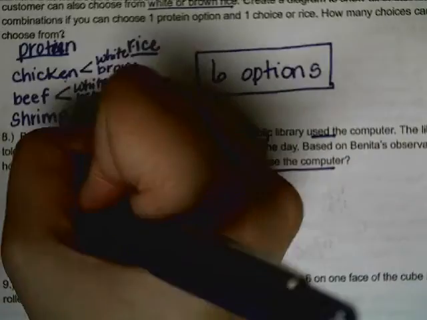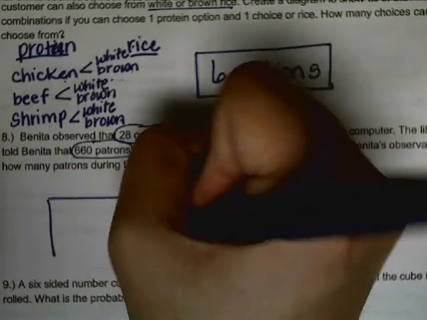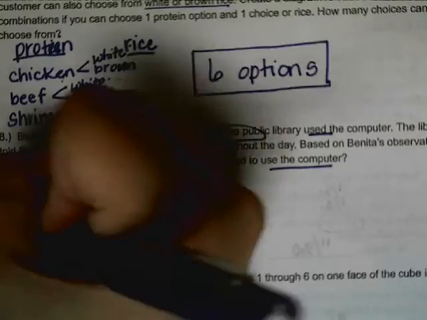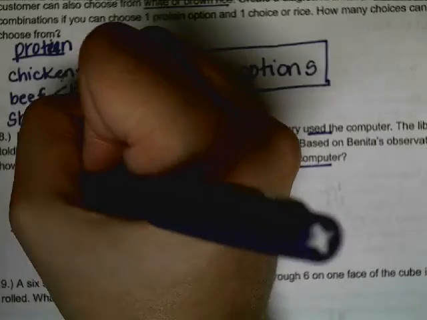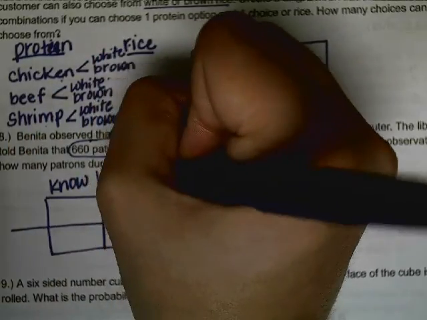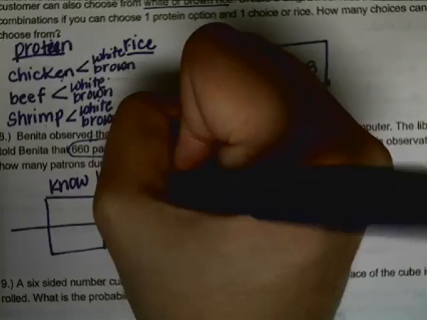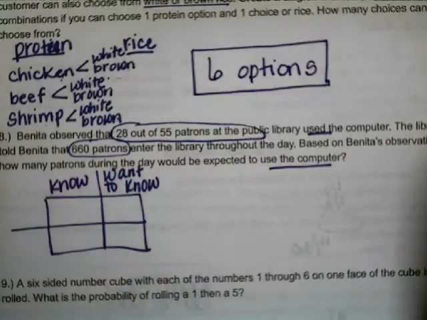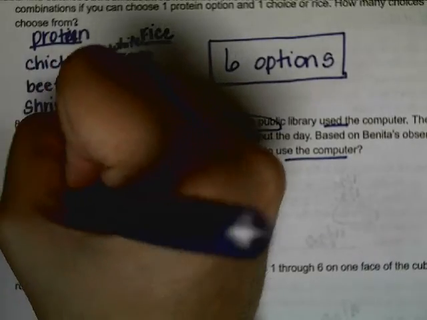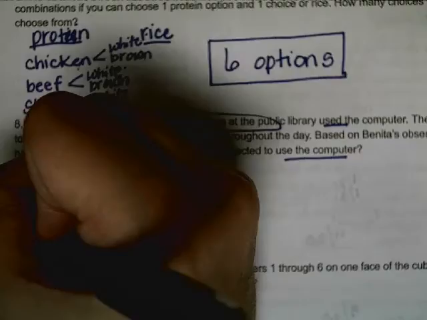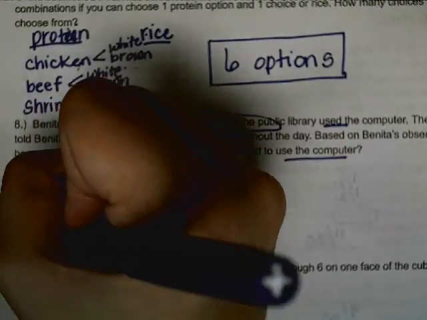So we need to make a box. What we know versus what we want to know. The 2 things we're comparing are the people who use computers versus the total number of patrons.